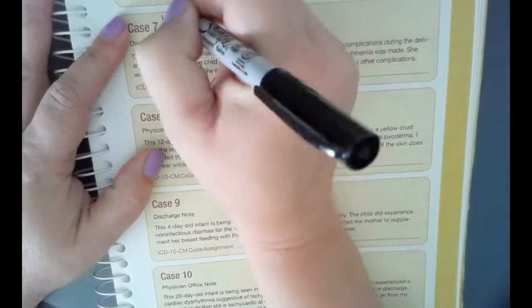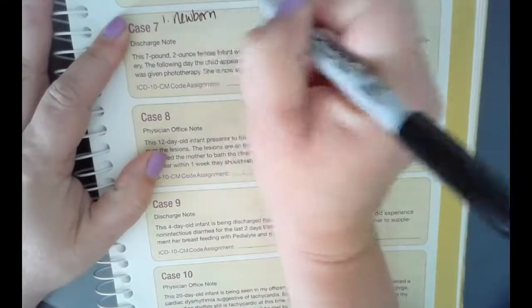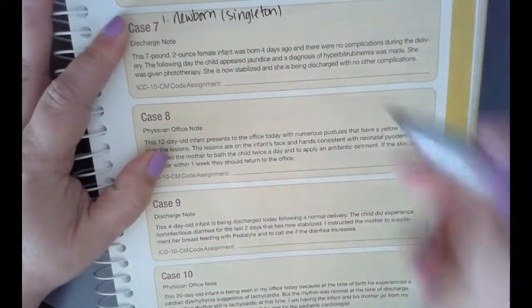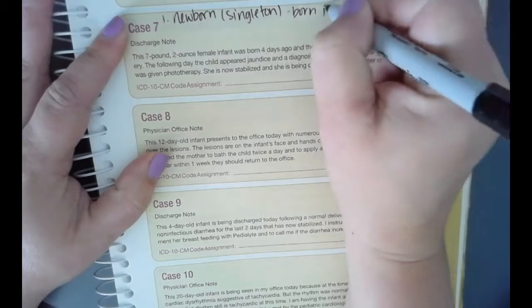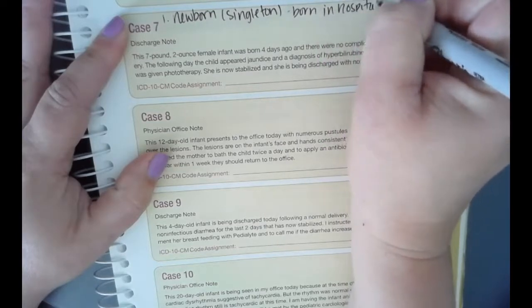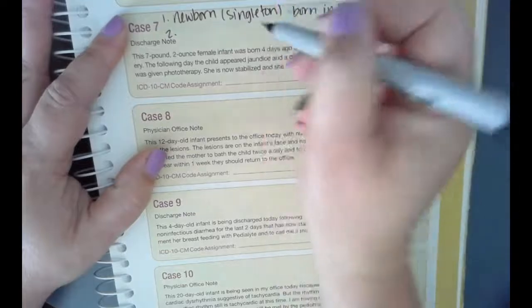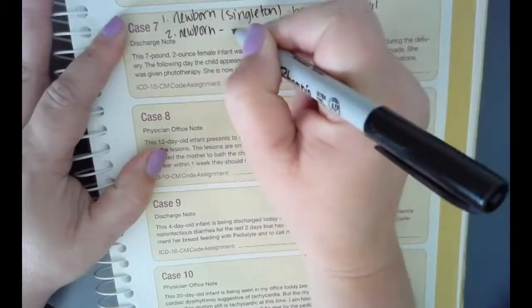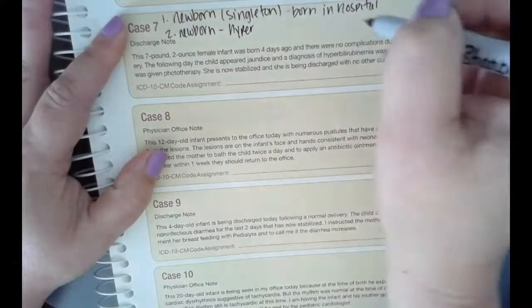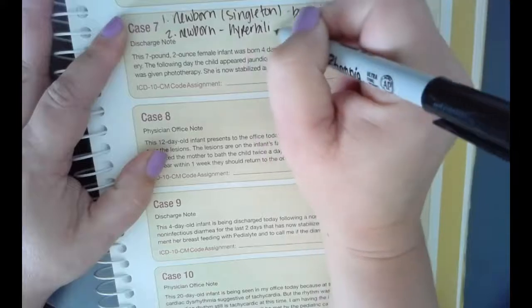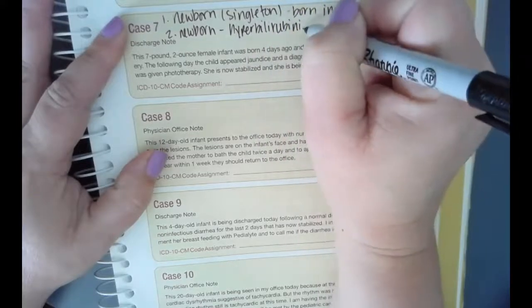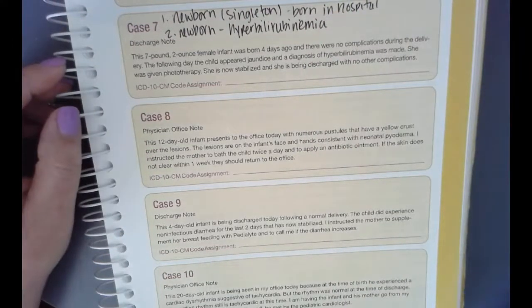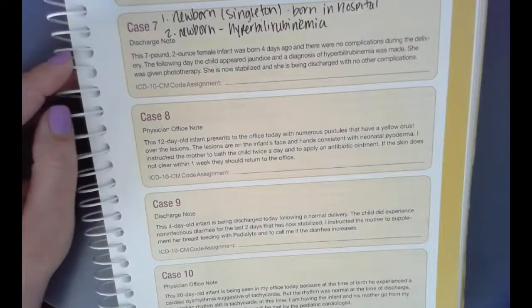So you will have newborn, a singleton, and then newborn, hyperbilirubinemia. So that's for case 7.